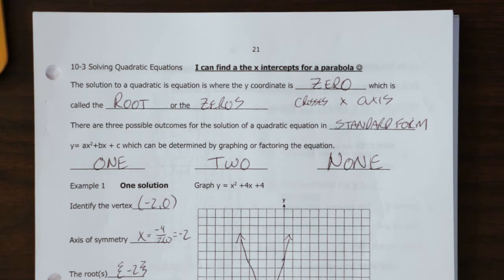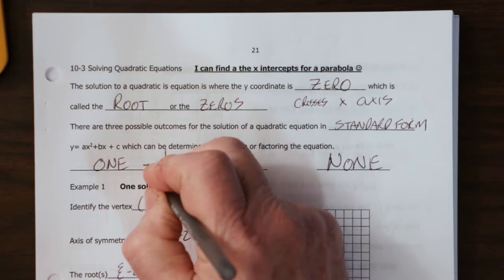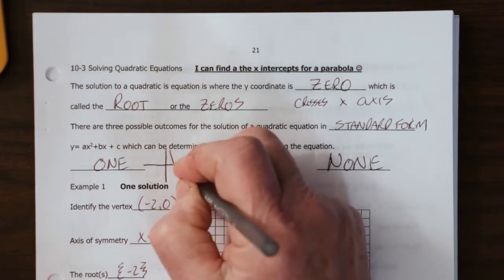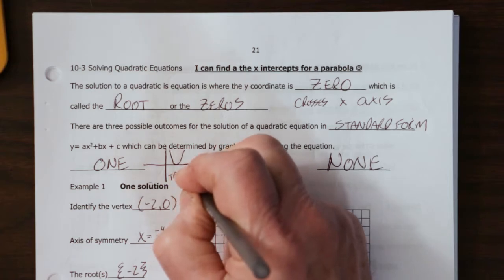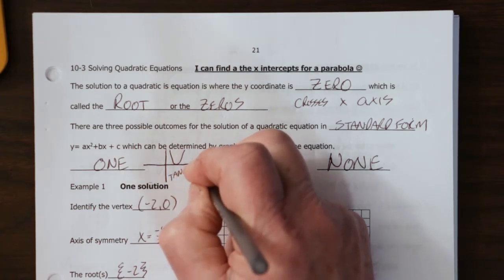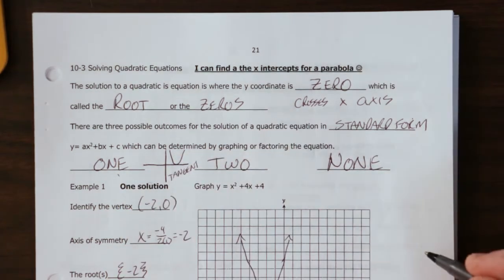All right, so the roots are the zeros. And it can happen, you could have 1, 2, or none. What do I mean by that? Well, it comes down and it just kisses the x-axis. That's called tangent, actually. It's a nice word for that. That would have one solution. Actually, it has two solutions, but it's the same number.